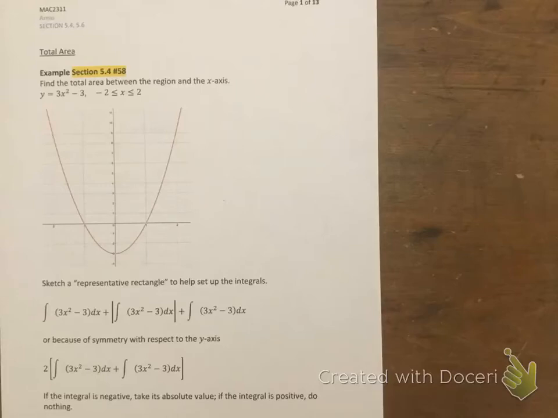This Calc 1 lecture is on area. Based on your conceptual understanding of an integral, that lecture, you should feel comfortable to begin finding area in certain regions. So look at this example. It says find the total area between the region and the x-axis.